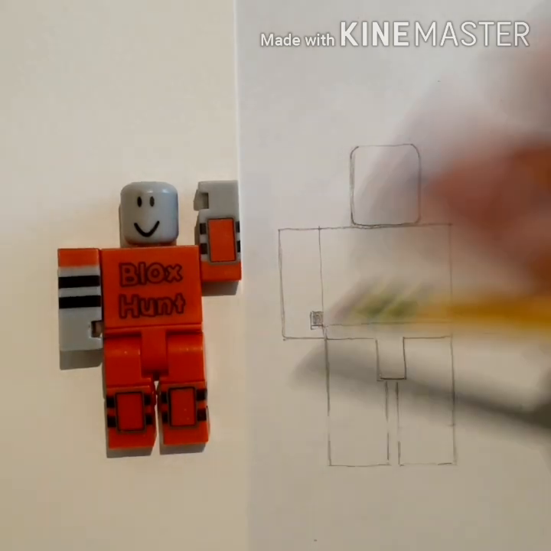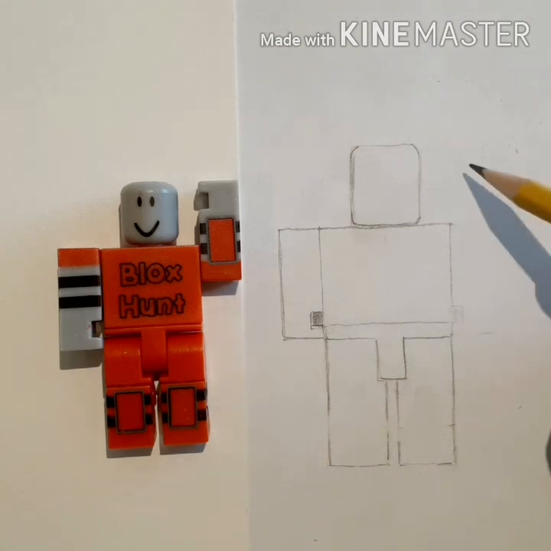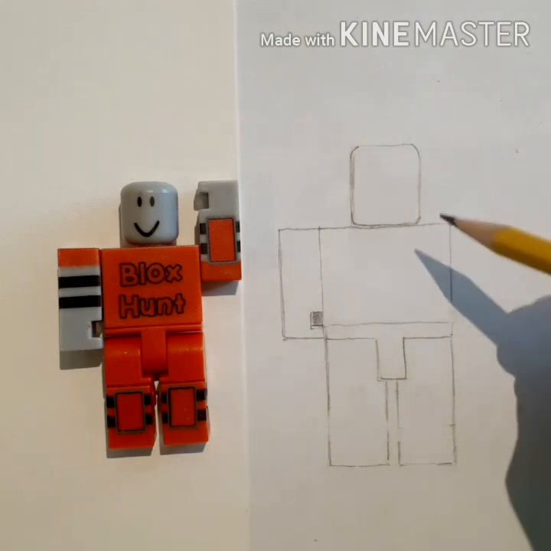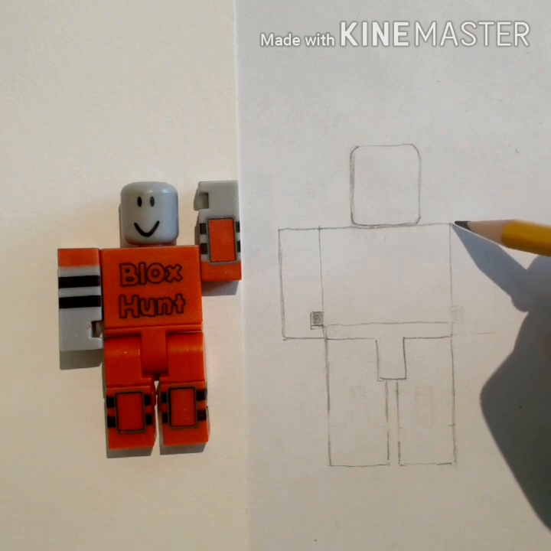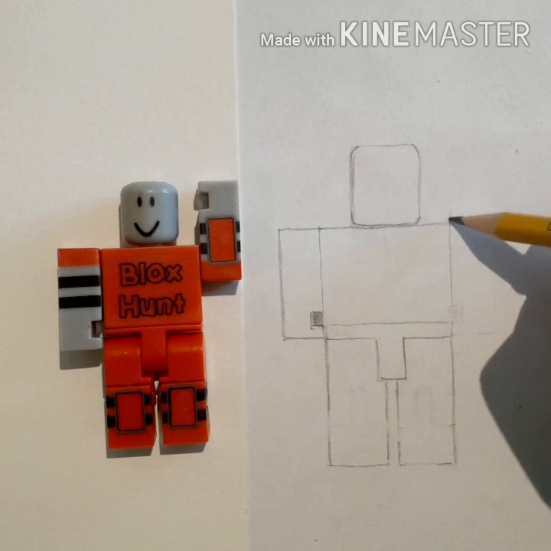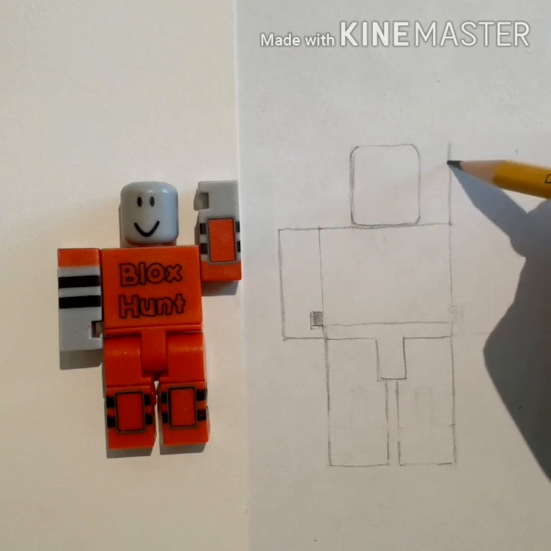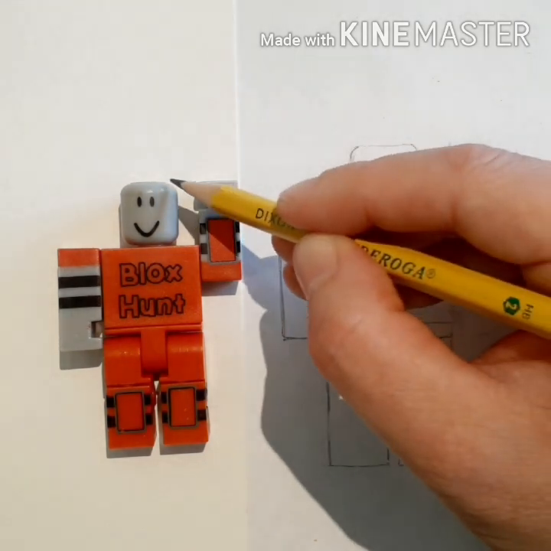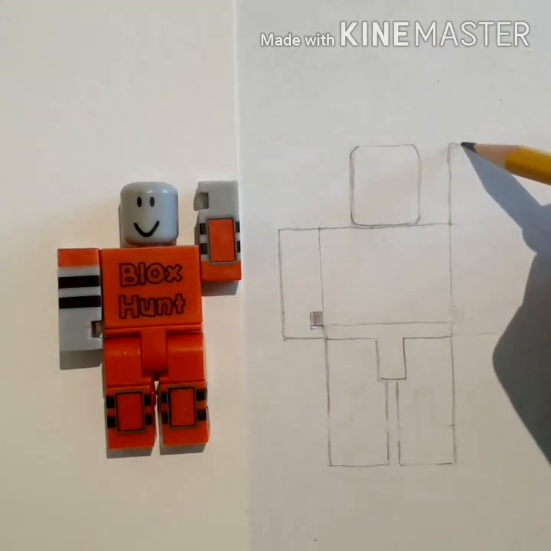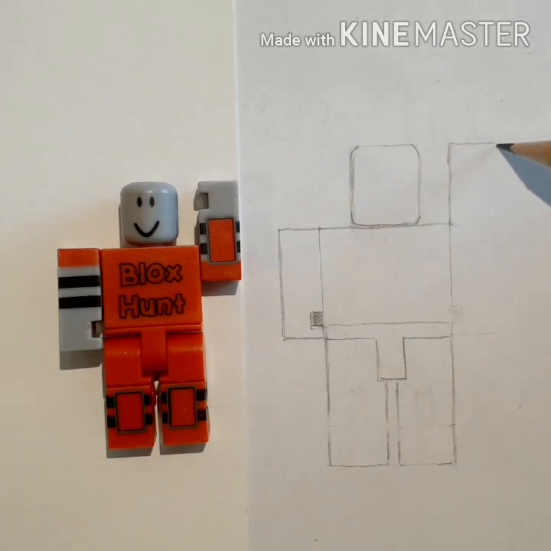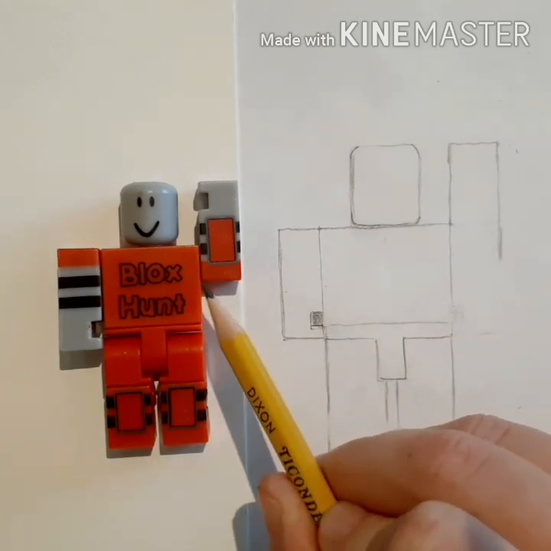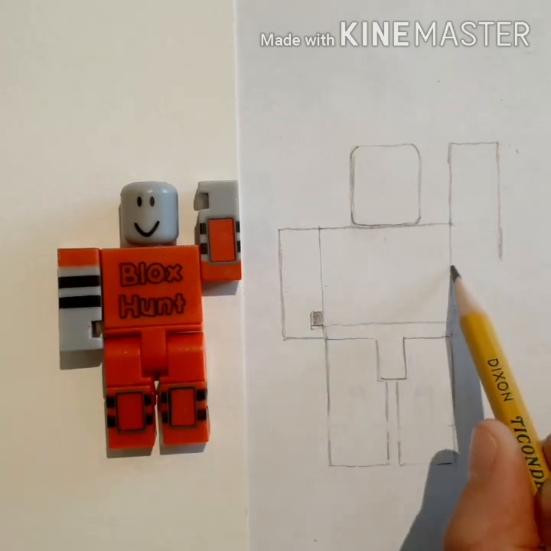So I erased this arm, and before I draw the arm with the arm up, I'm gonna notice that the arm starts right at the corner of the torso and goes straight up, and look, it stops in line with the head. Then I go straight across, straight down, trying to make it as thick as the other arm. And where should I stop? Let's look at this one. Right about the middle of the torso.